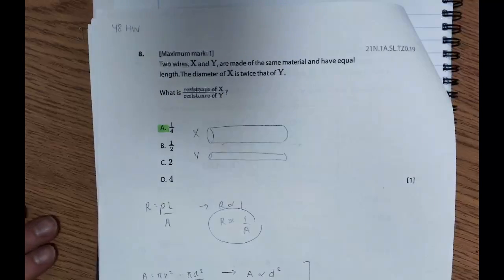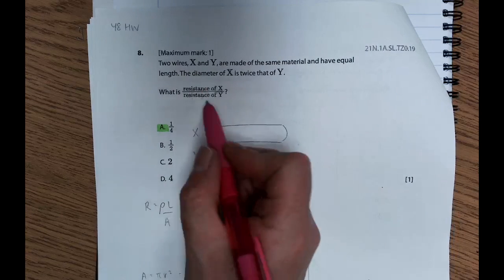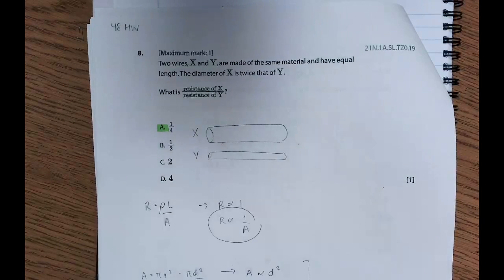Okay, in question 8, two wires X and Y are made of the same material and have an equal length. The diameter of X is twice that of Y. What is the resistance of X compared to the resistance of Y? So you're finding the ratio. We take our resistance equation, R is rho L over A.